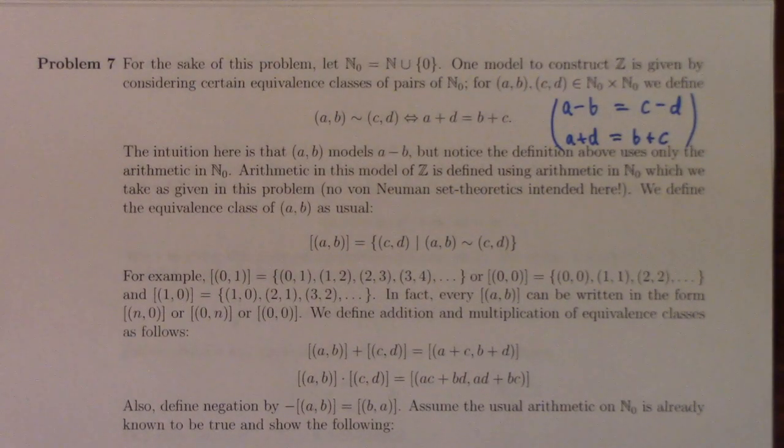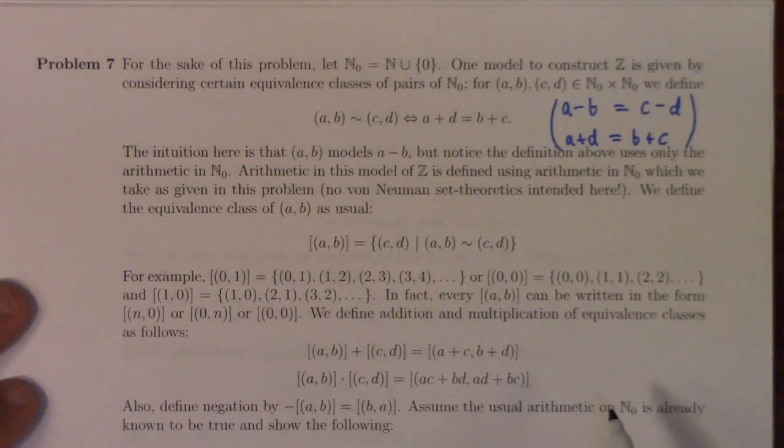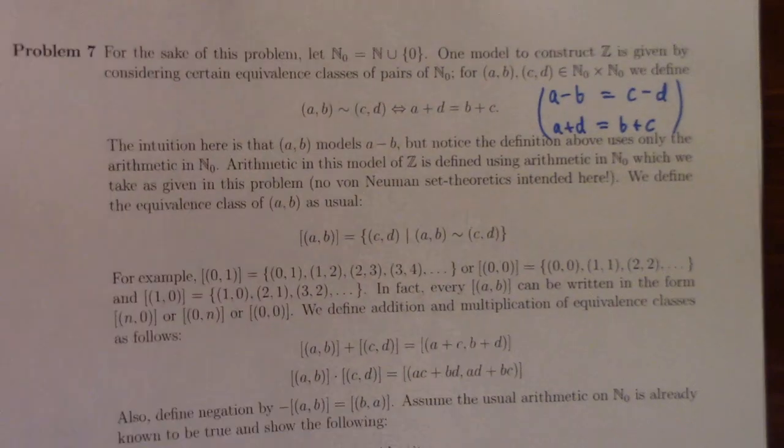Let's see here. To show, well, anyway, this is a good homework problem to work through. I'll just leave it at that since time is limited here.